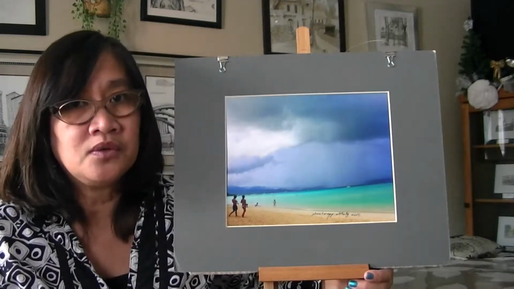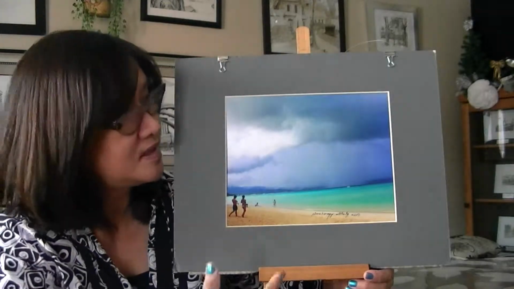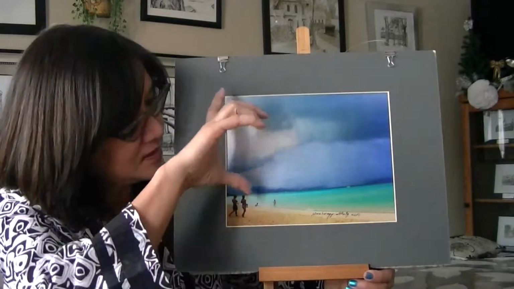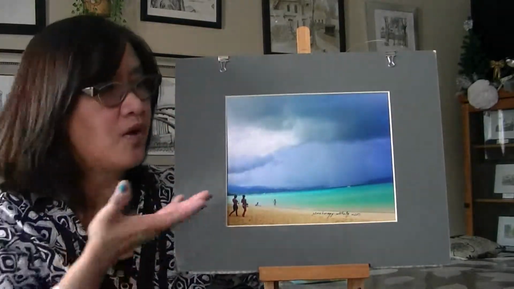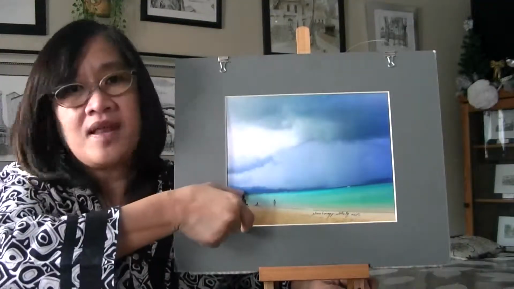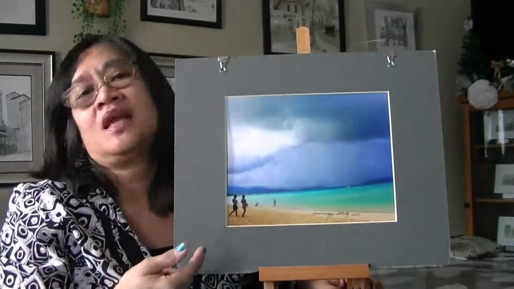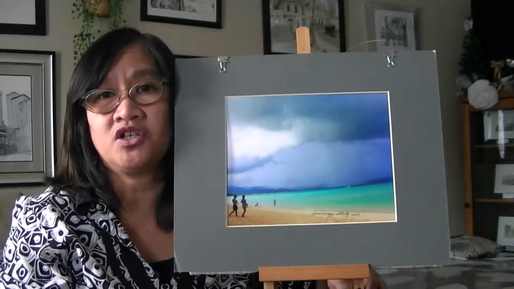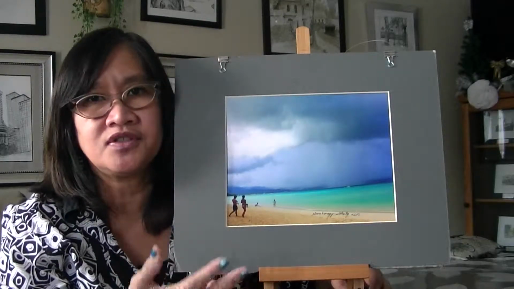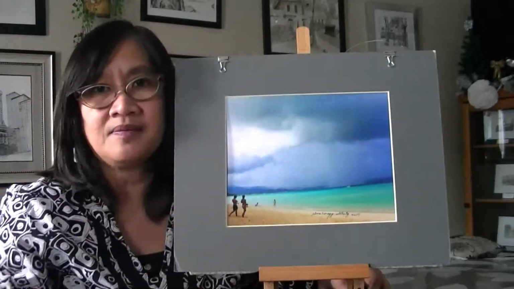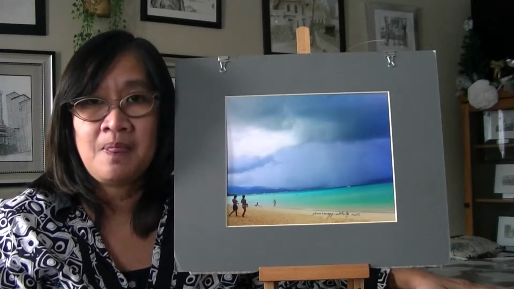So you will see that there's a lot of space in this area. Now if you divide the paper horizontally, that's one third, the second third, and the last third. In this composition, you see that there's two thirds of the space up there. That is the subject matter.